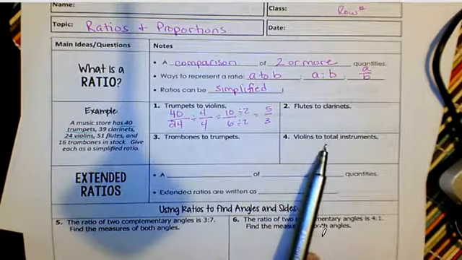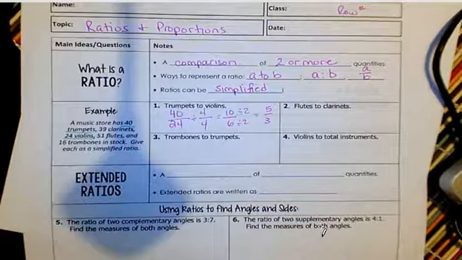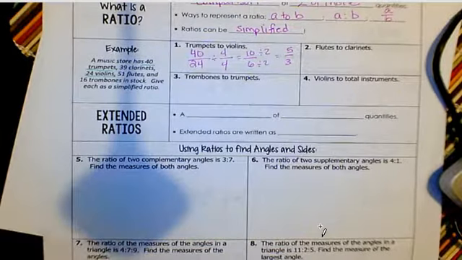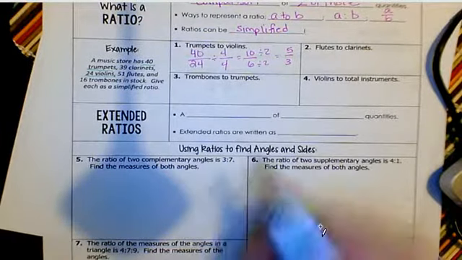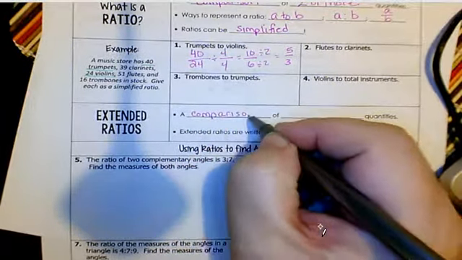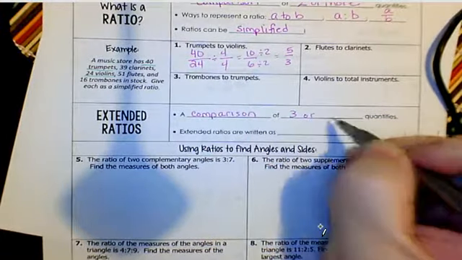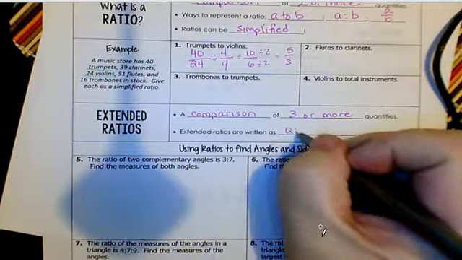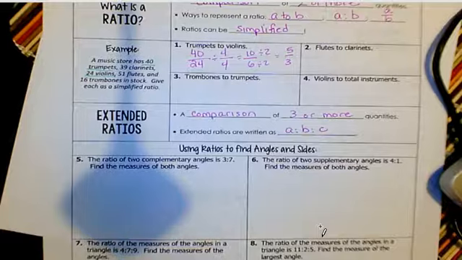You guys need to finish those 3 problems as part of your classwork and homework. Then we have extended ratios, because we did say it could be 2 or more. An extended ratio is a comparison of 3 or more quantities, and it's written this way, A to B to C. Typically when you have an extended ratio, you're taking something that you know, and you're saying that you have this many parts and that many parts, and then how would we figure out what each one is?